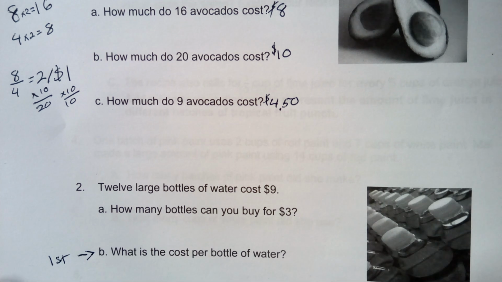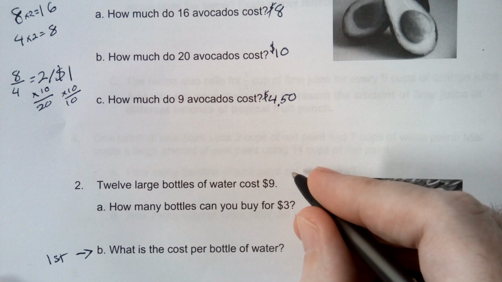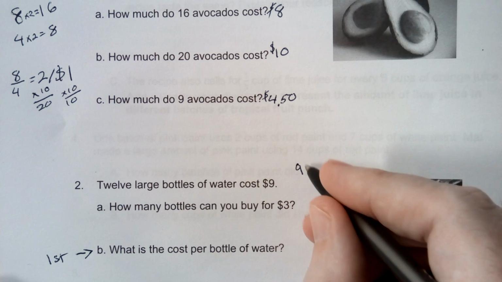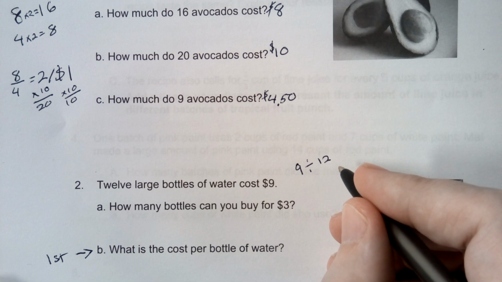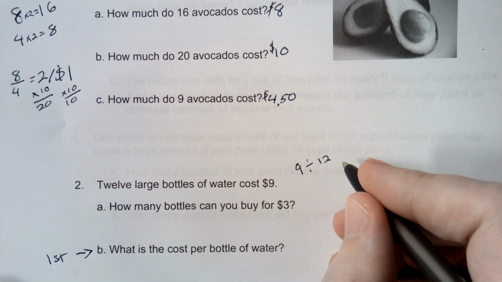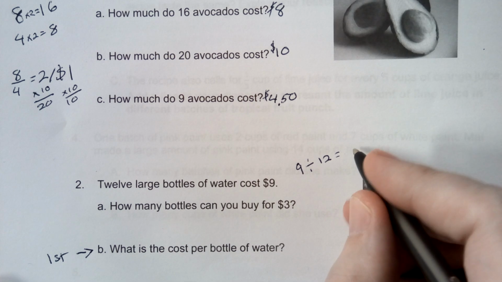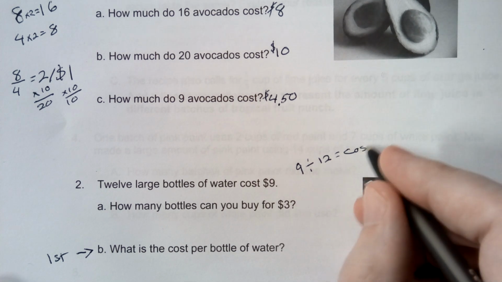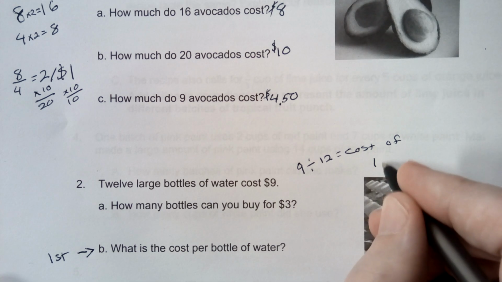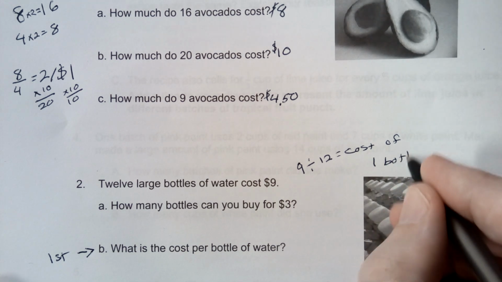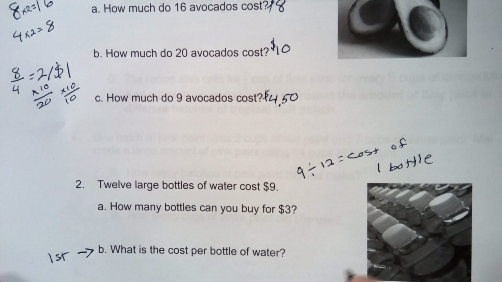Okay? And so what we do is we say the $9 divided by 12. And that'll give us the cost of 1. Now, if you've got a calculator, great.